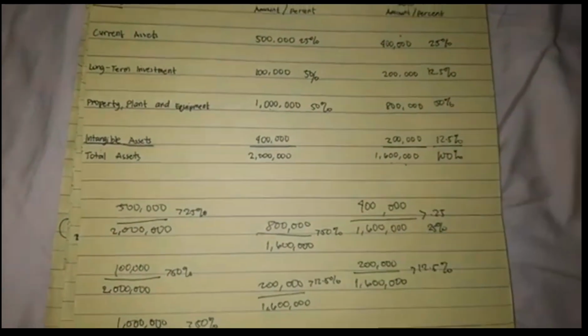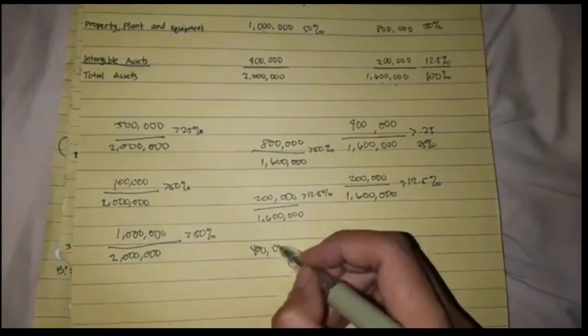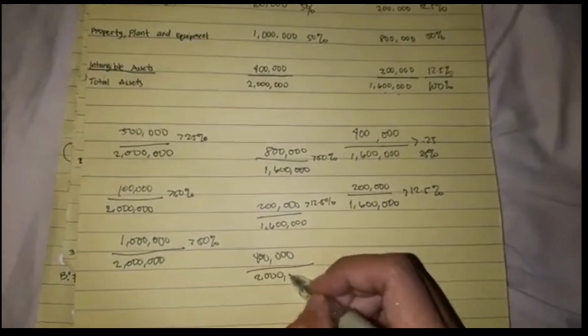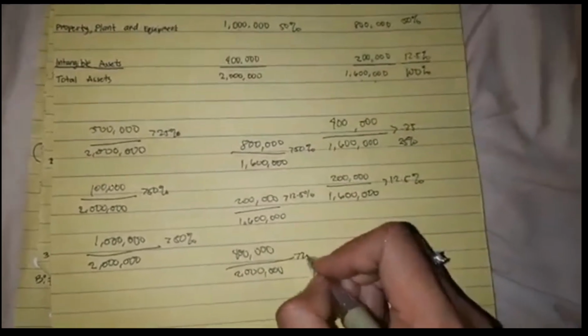So lastly, we have 400,000 divided by 2 million, which is 20%.